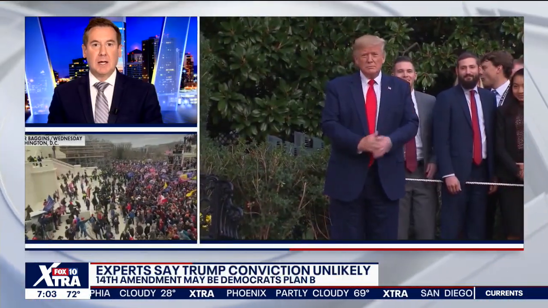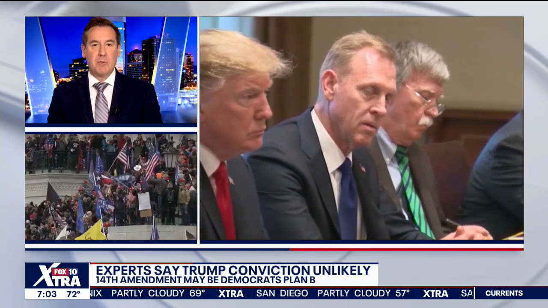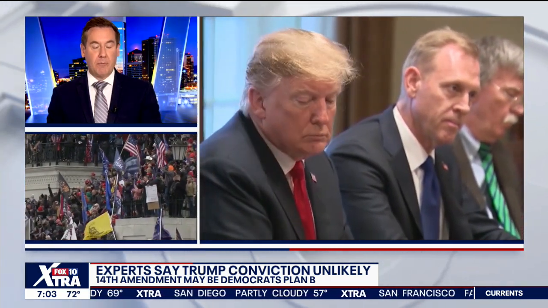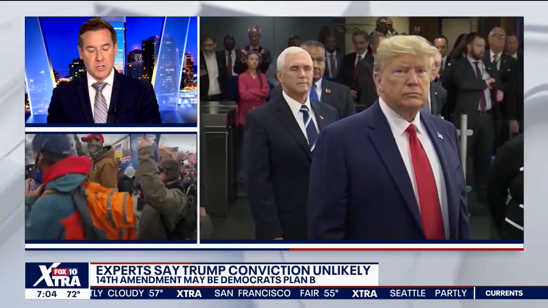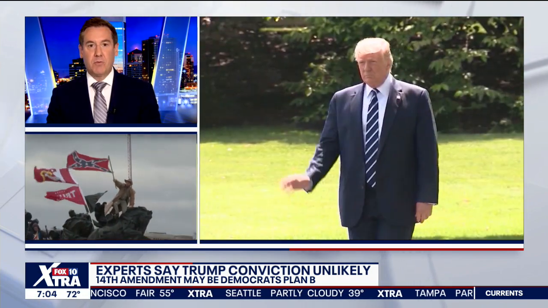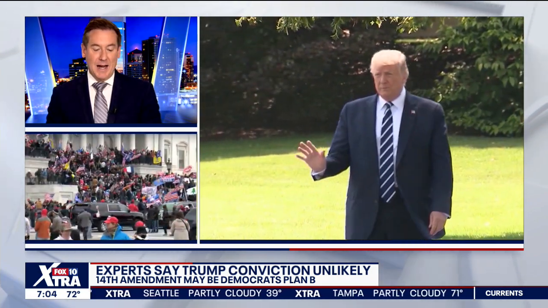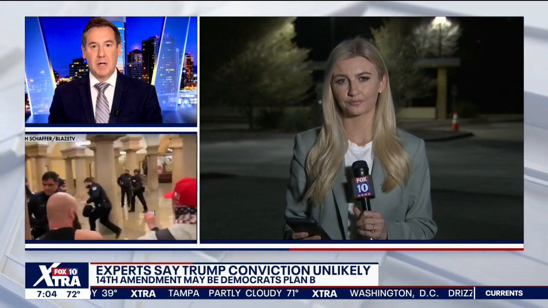And with the impeachment trial unlikely to lead to a conviction, Democrats may have a plan B to try to keep former President Trump from running for office again. It's an obscure part of the Constitution that hasn't been used in a long time. It is Section 3 of the 14th Amendment, and it's not an easy process to get there. Fox 10's Bailey Miller joins us live now to explain more on that tonight.